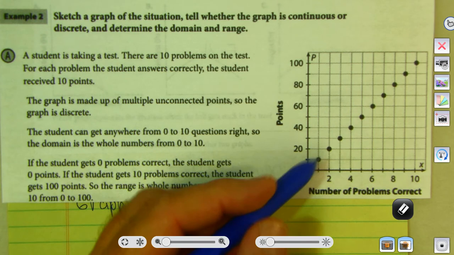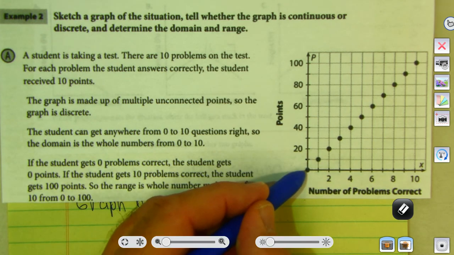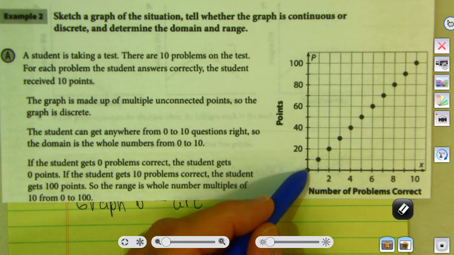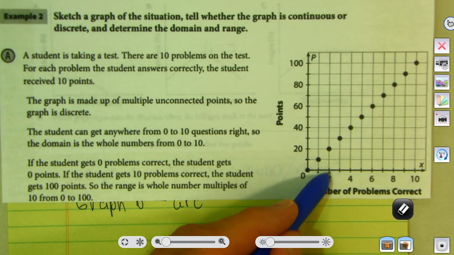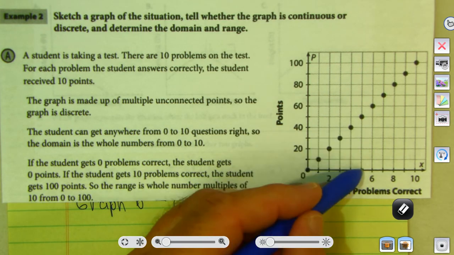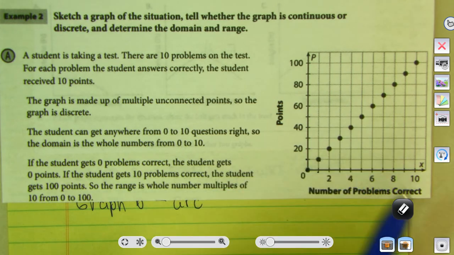Okay, so if they get none of them correct, my x-axis now is not time, but rather the number correct, I get 0 points, right? But if I get 1 correct, I get 10 points, 2 correct, 20 points, 3 correct, 30 points, 4 correct, 40 points, 50 points, 60, 70, 80, 90. If I get all 10 correct, I get 100 points. That kind of sounds familiar. And so this graph is a discrete graph because it's made up of unconnected points.